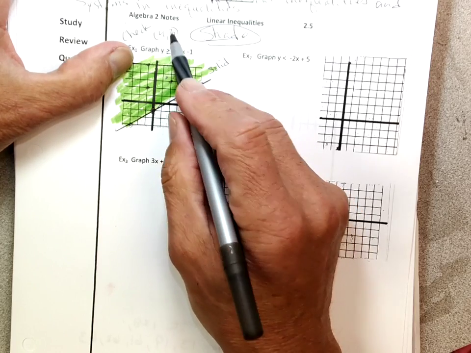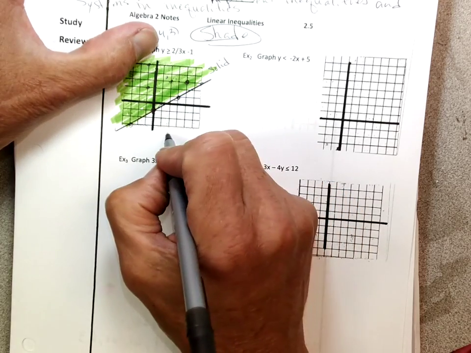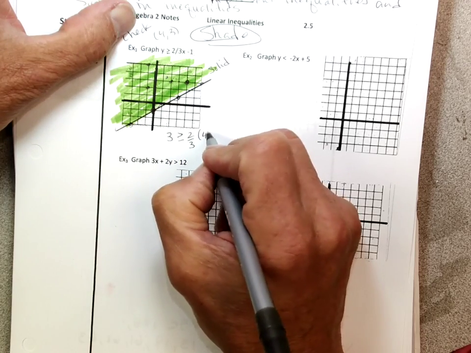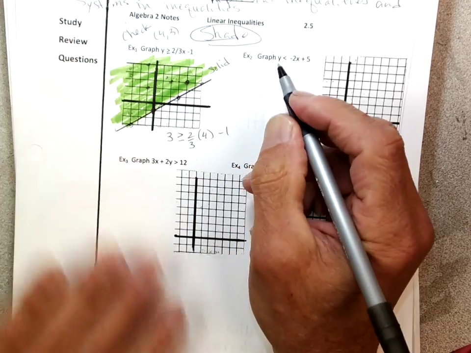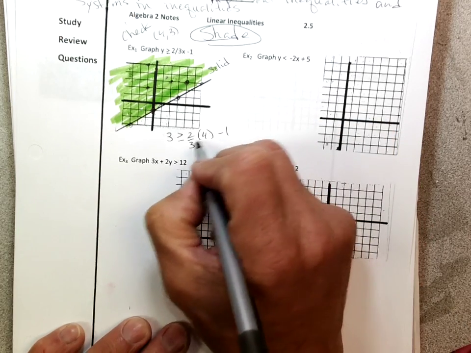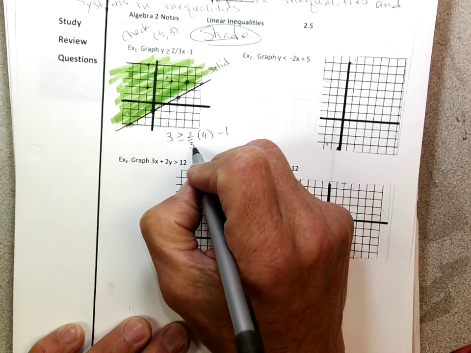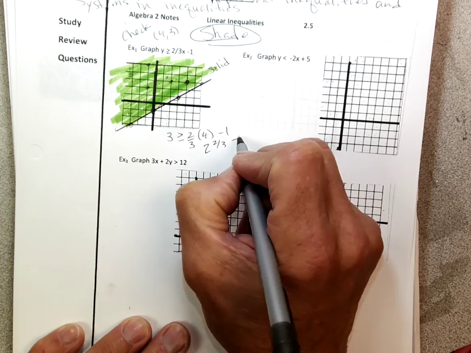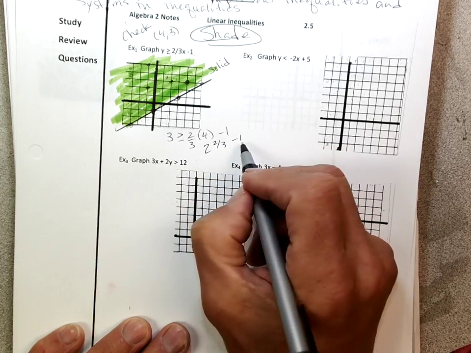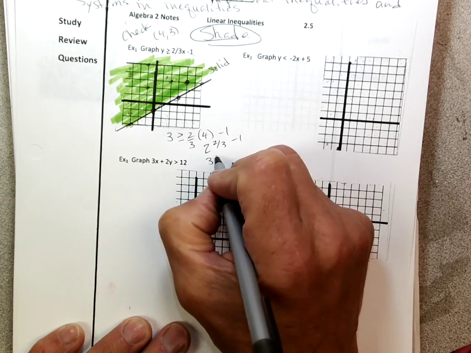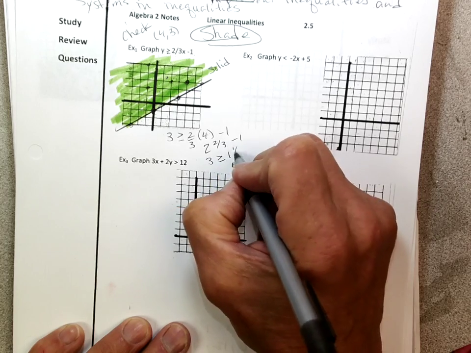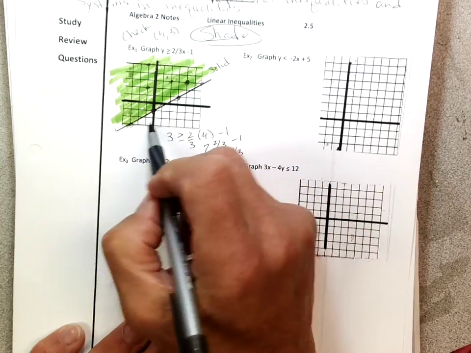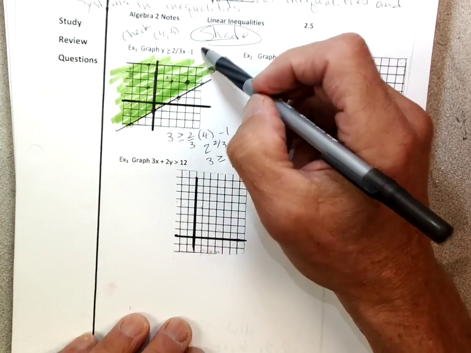So if I put the 3 in for y, I say 3 is greater than or equal to 2/3 times 4 minus 1. What I get is 8/3, and 8/3 is the same thing as 2 and 2/3. 2 and 2/3 minus 1 is the same thing as 1 and 1/3. So you get 3 is greater than or equal to 1 and 1/3. Is that true? Sure it is. And any point you pick, if you plugged it into the original inequality, would work.